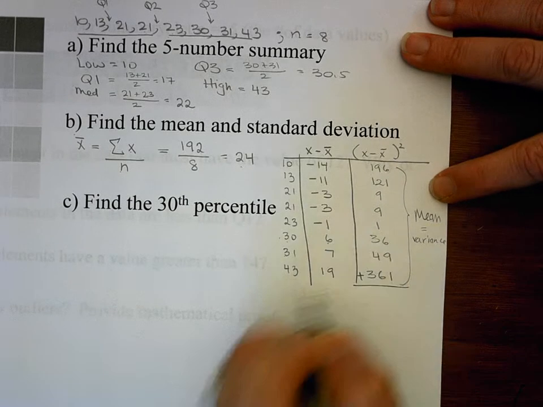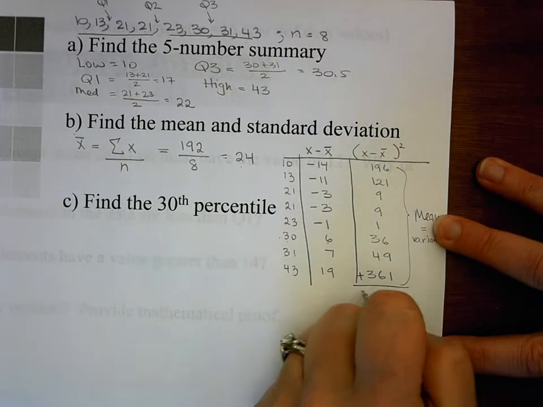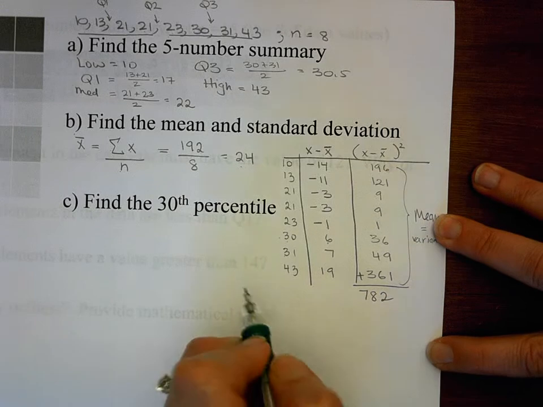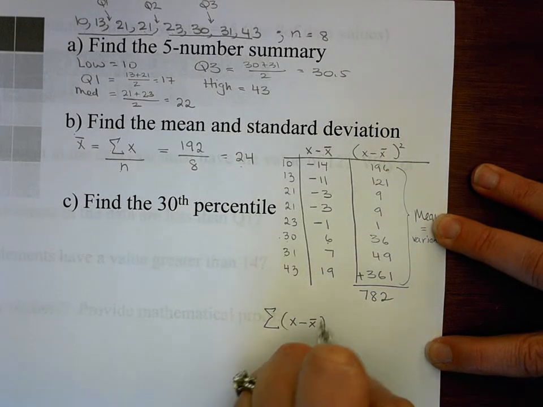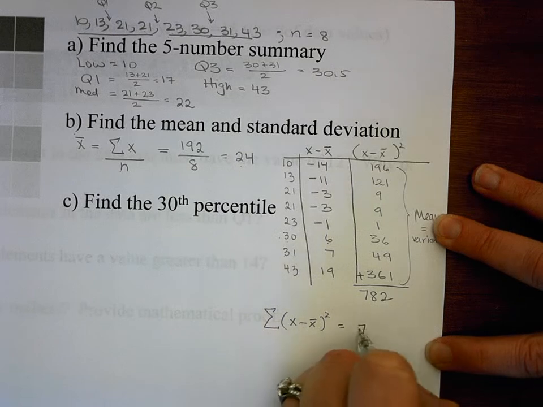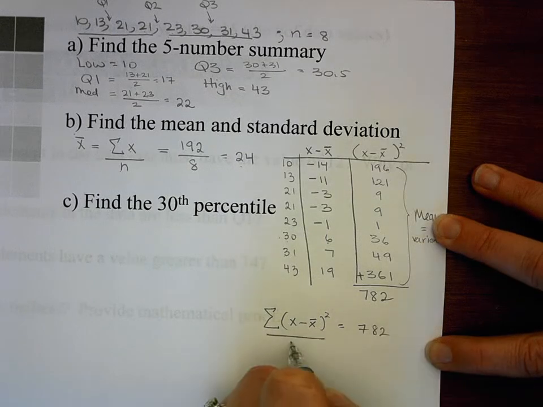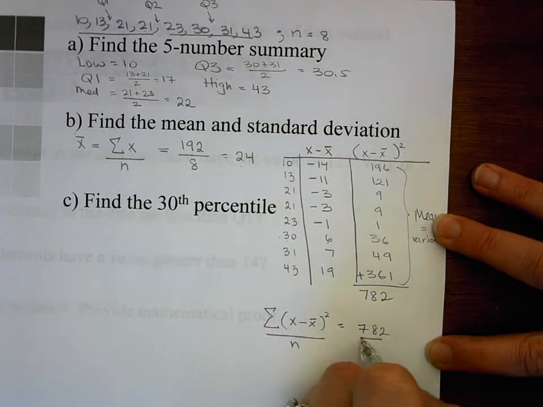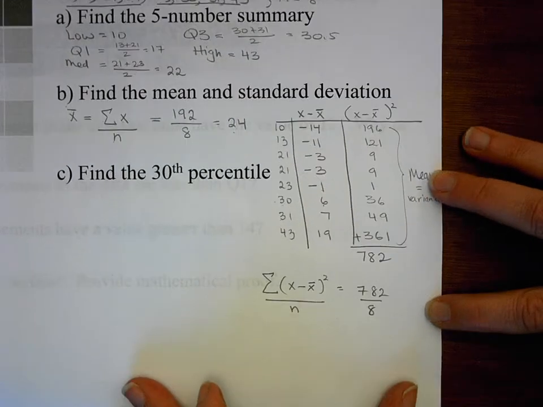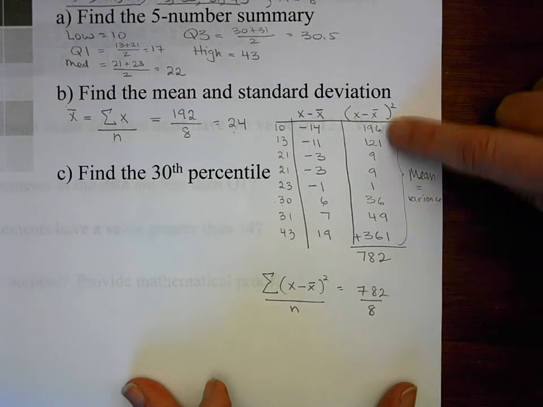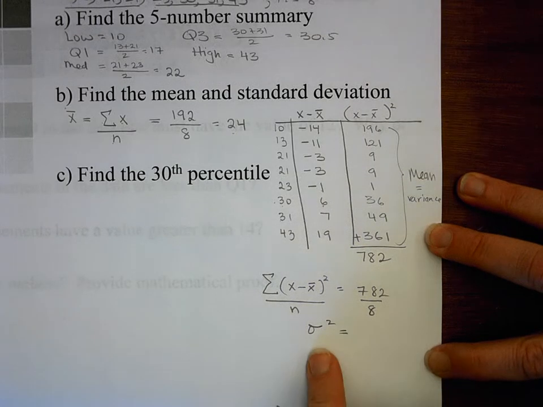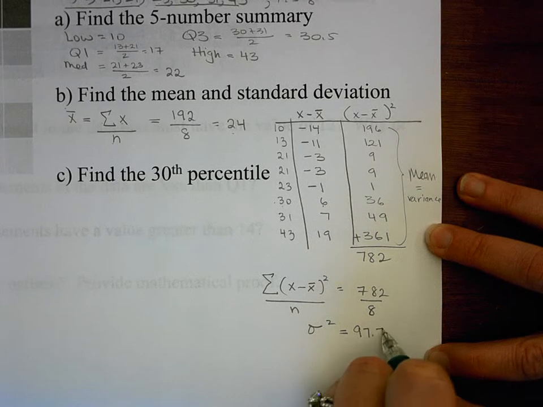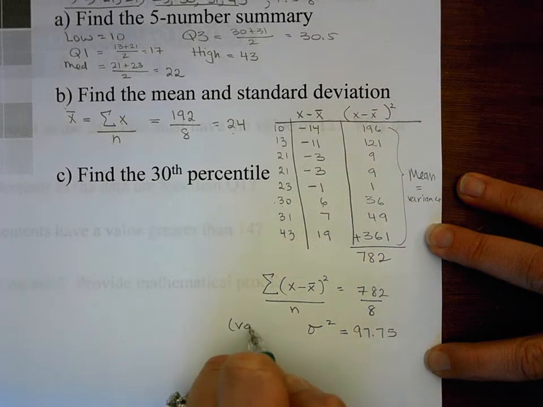So I want to add up those values. I want to find the sum of (x minus x bar) squared, which is 782, and then divide by the number of values I have, which is 8. So I have 8 numbers here. And that gives me sigma squared, lowercase sigma squared, which is also called my variance, of 97.75. So remember, that's my variance.